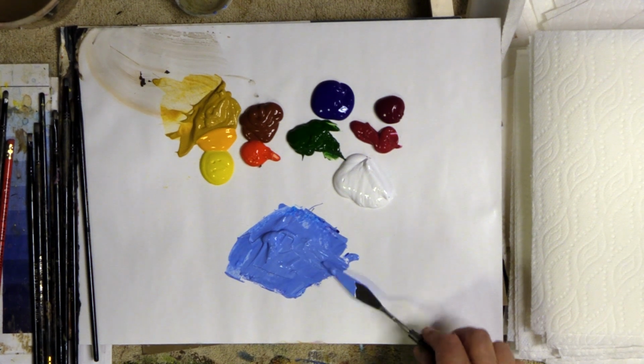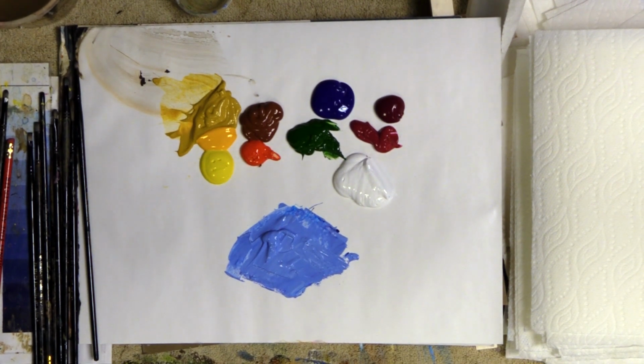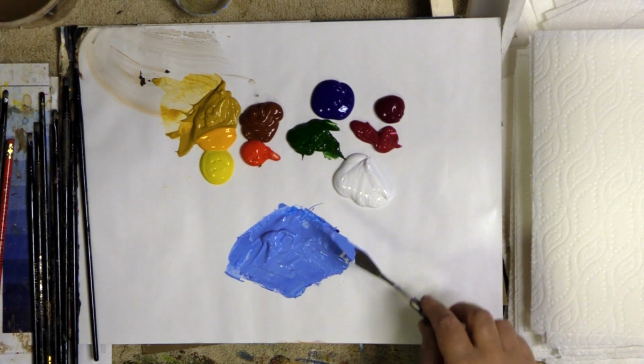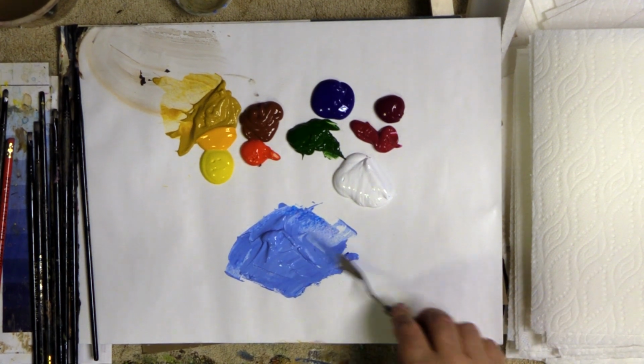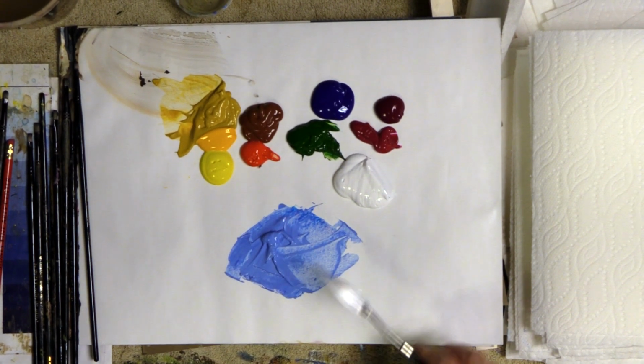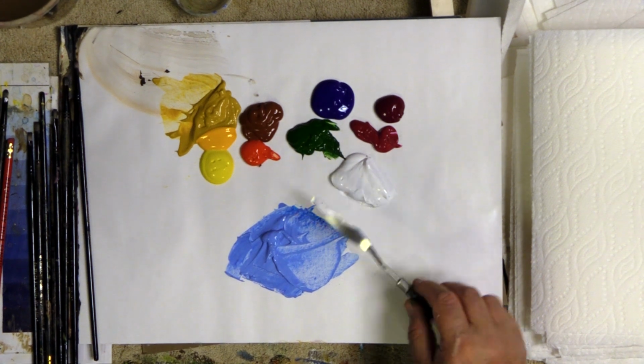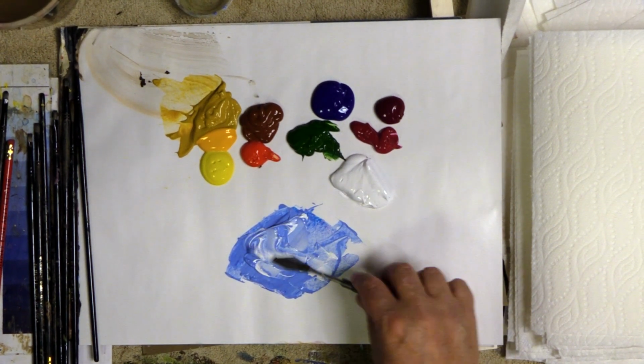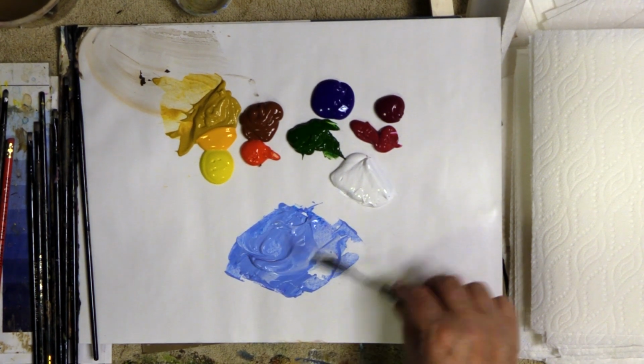So what I want to do is just find that nice blue up there of that sky, maybe a little bit lighter here. So I'm just going to make up some of this. I'm going to make up quite a bit. Normally I don't mix it up with my knife, but I'm going to do it this time.